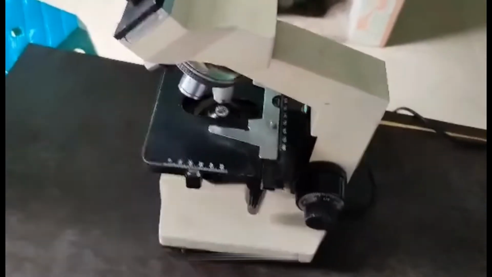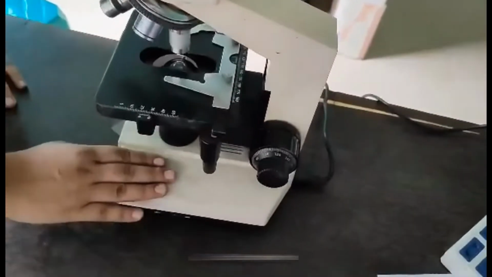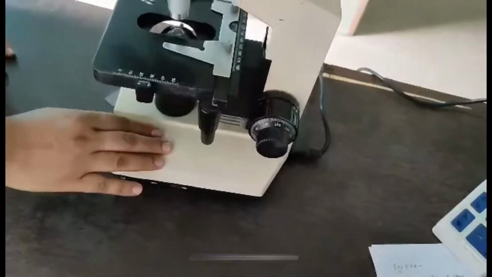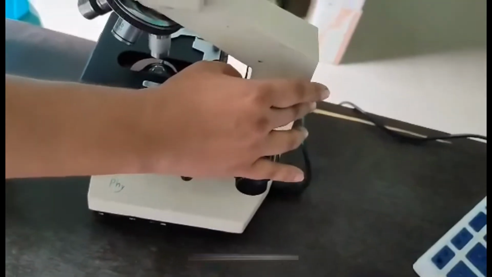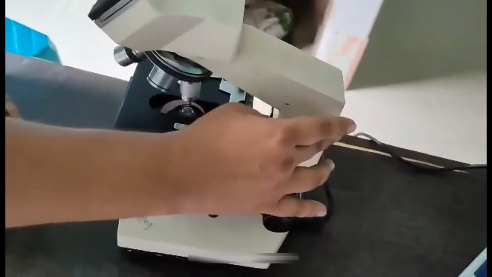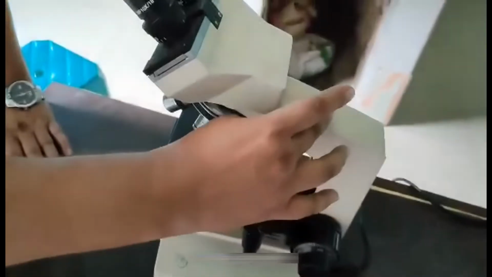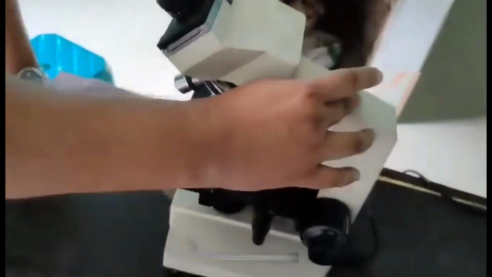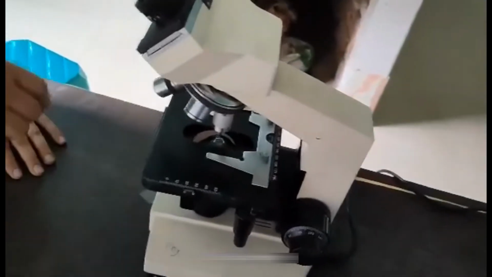Students, now I will tell you what the functions of these parts are. This is the base. The base supports the microscope, and then the pillar. The pillar is used to lift the microscope to your suitable angle, and then the arm supports the focusing and magnifying system.